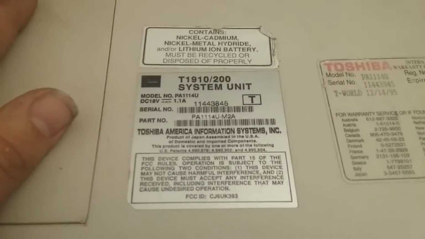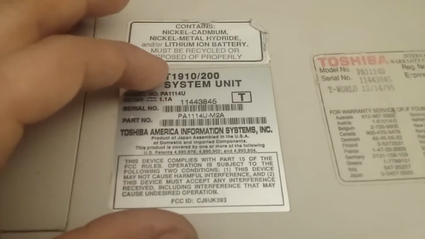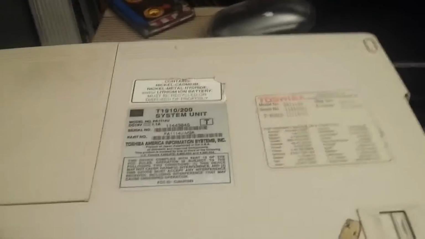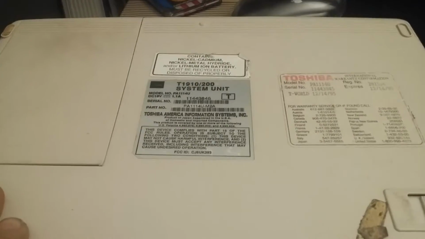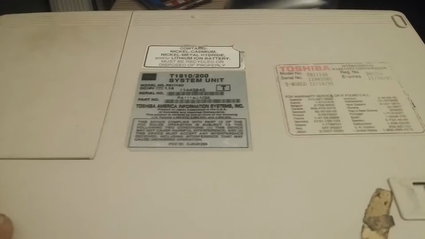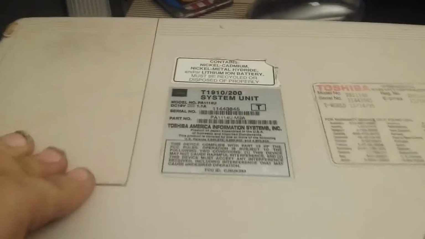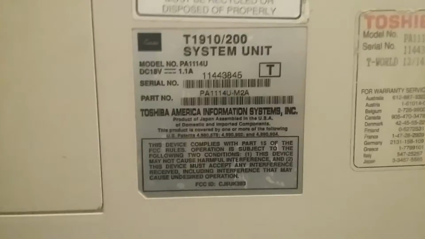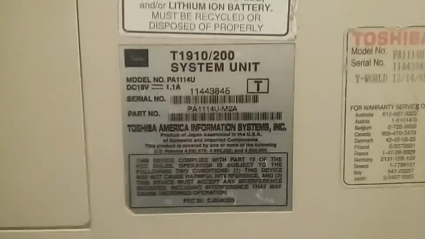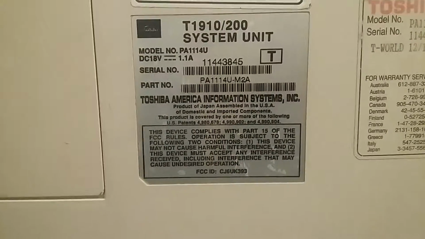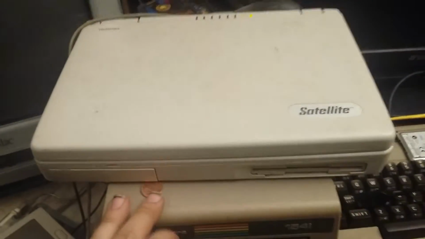There's a nickel cadmium battery for holding suspended data and RAM, because this computer is capable of self-suspending. And then the lithium battery runs the clock. And all of those batteries have unfortunately gone flat under a very proprietary design, which is going to make replacing them kinda tough. And here we have the barcodes and such and the information about the machine, calling it a T1910/200. So this machine's been through hell and back, and it still runs strong.